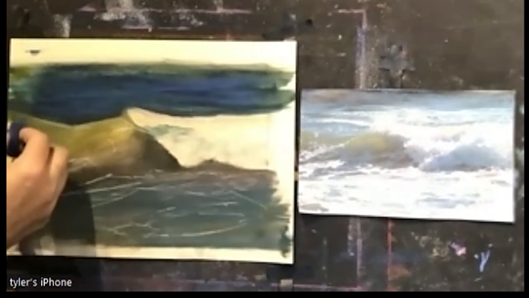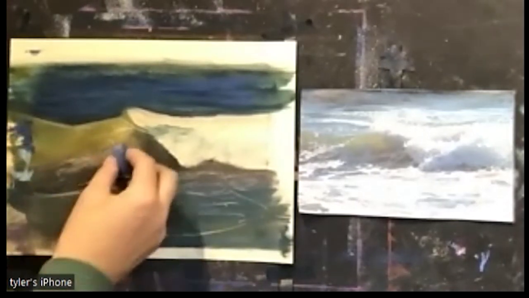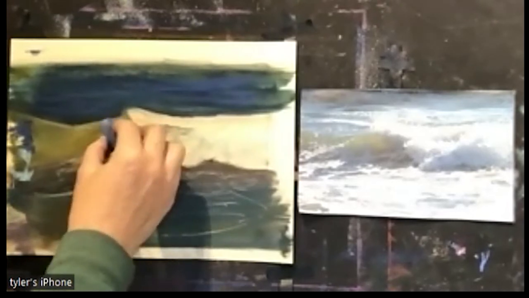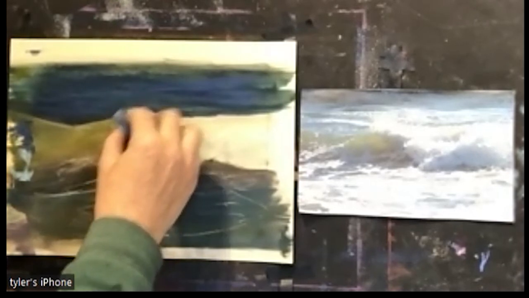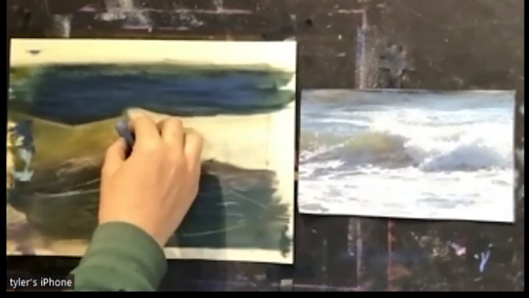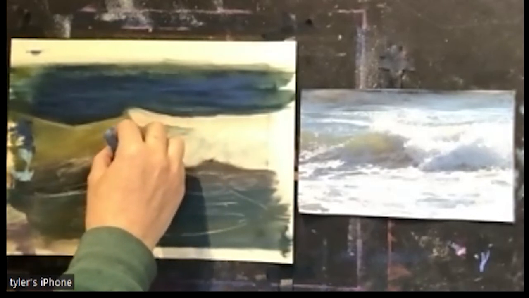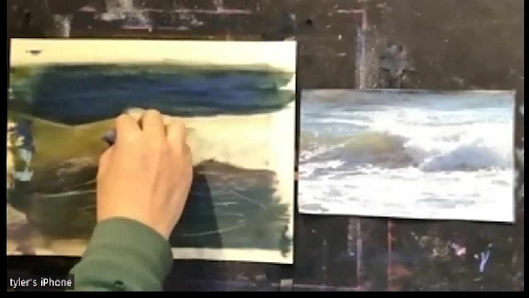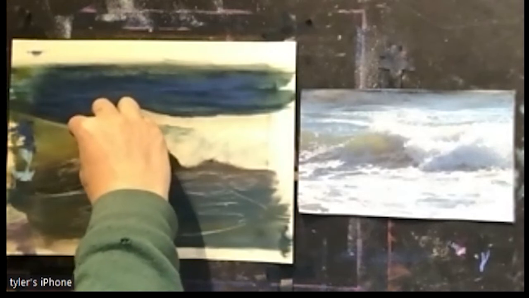So I'm just trying to find that happy medium, and it might be a combination of these. So what I'm going to do is lay this blue. It's actually the same one that I laid down here.